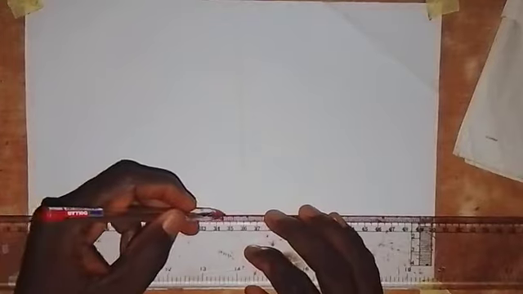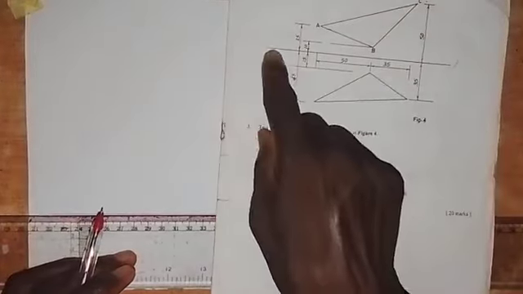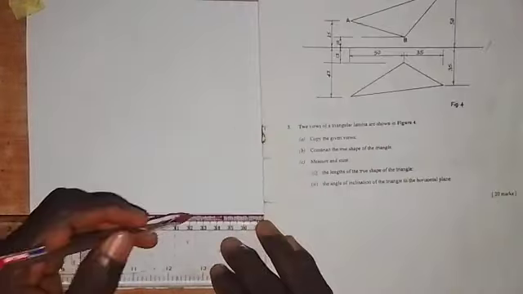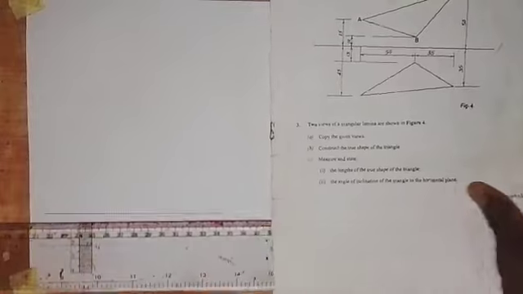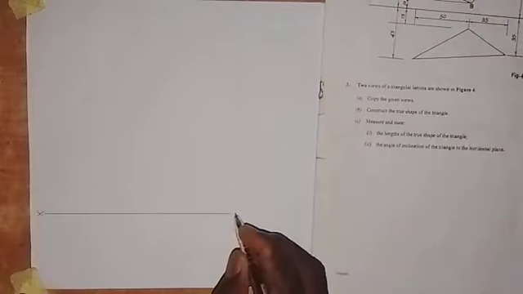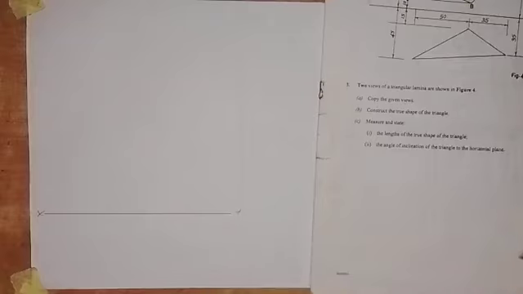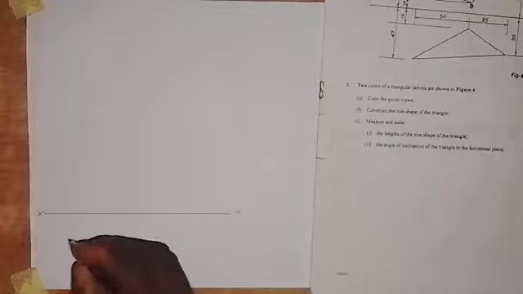So what we are to do first is to draw a horizontal line, this horizontal line that we see here. I'm going to call it horizontal line XY. They did not show it there, so probably they want us to show it ourselves. So I'm going to put X here, and then this is point Y. Then I'm going to put a mark here, and this particular point I'm going to call point A.